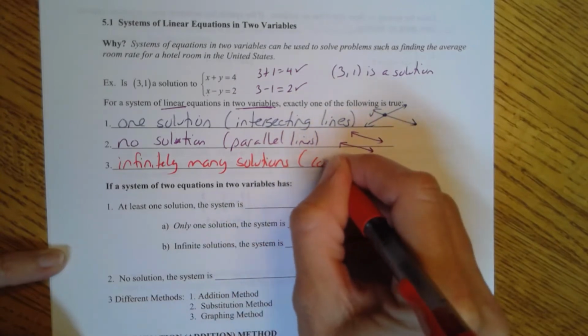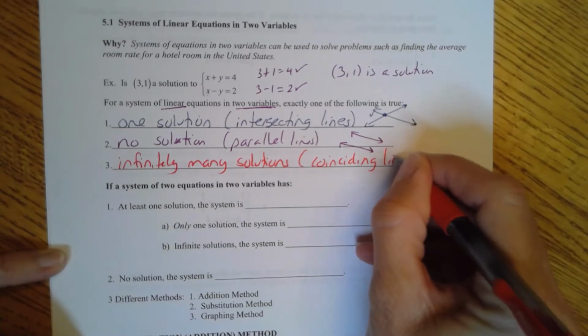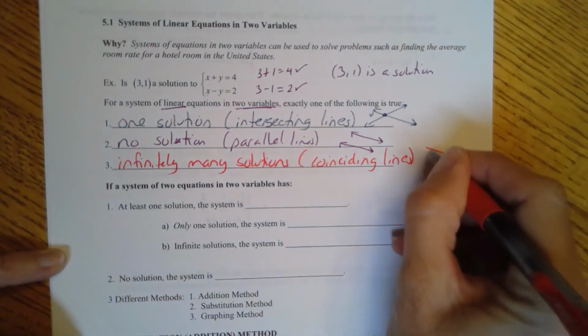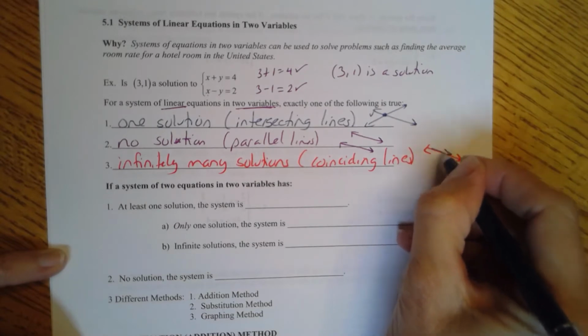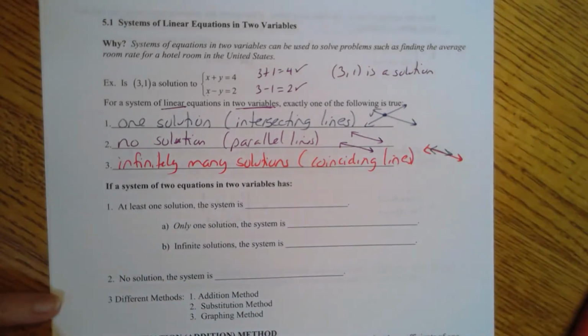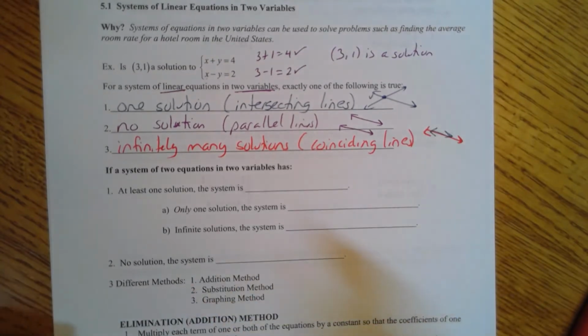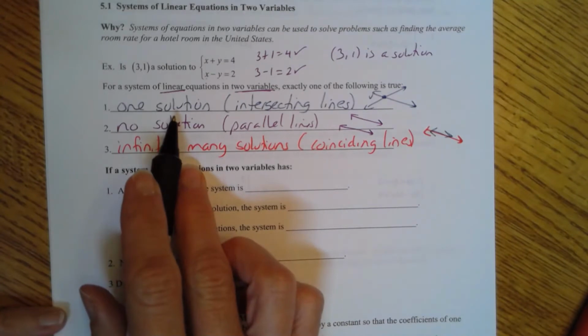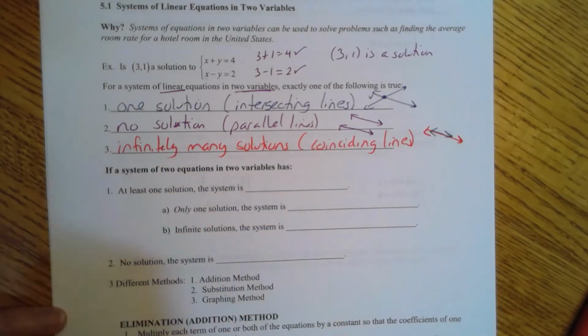Now how could you have infinitely many solutions? Those are called coinciding lines. And coinciding lines means you have a line and the other line lies right on top. So then every point on the blue line also satisfies the red line, so you would have infinitely many solutions. So you could have three different possibilities. One solution, they intersect. No solution, they're parallel. And infinitely many if they land right on top of each other.